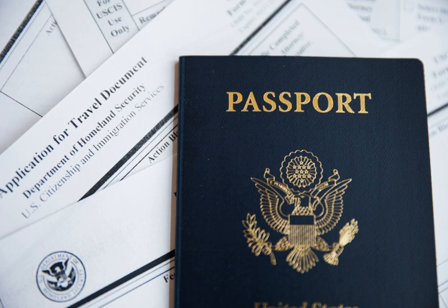Step 3. Gather required documentation. When applying for a U.S. passport, you will need to provide the following documents. 1. Proof of U.S. citizenship. Certificate of Citizenship, Form N-600, if available.